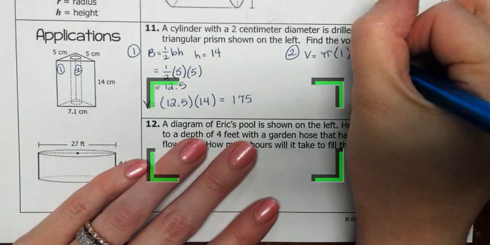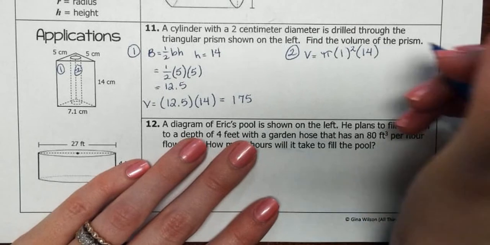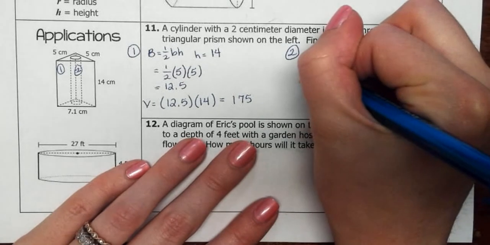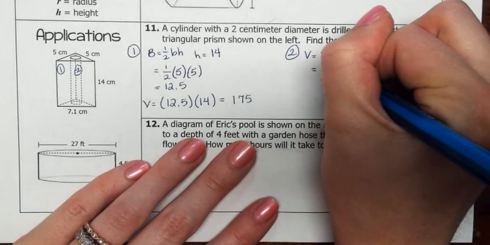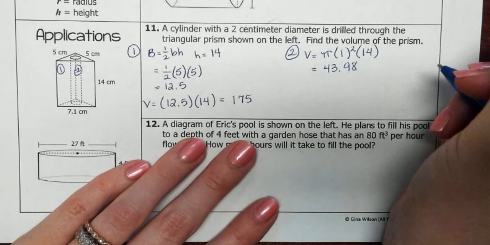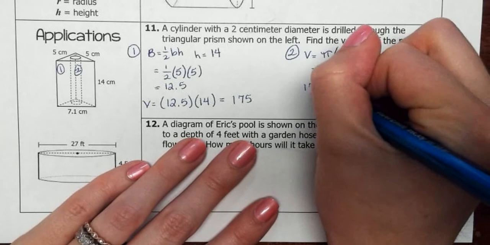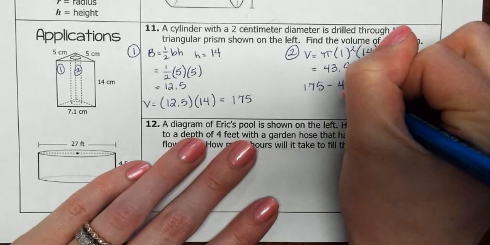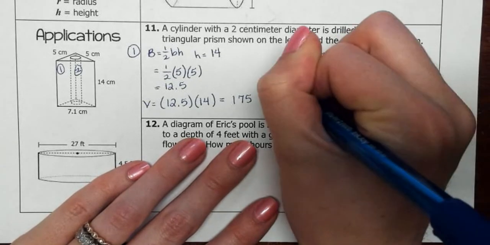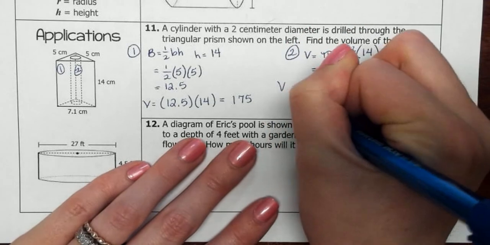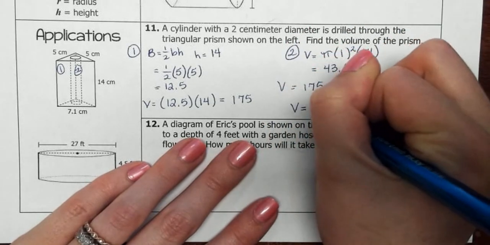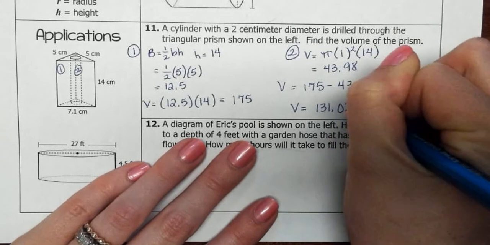That's how tall that cylinder is. So that ends up giving me 43.98. So if I subtract these two values, I've got to subtract the hollow part. 175 minus 43.98. That will give me the total volume, which is going to be 131.02 centimeters cubed.